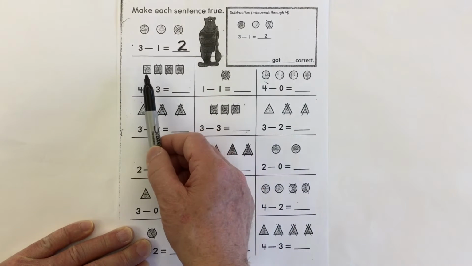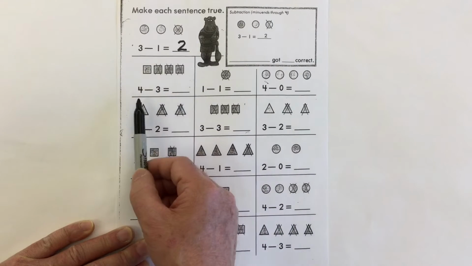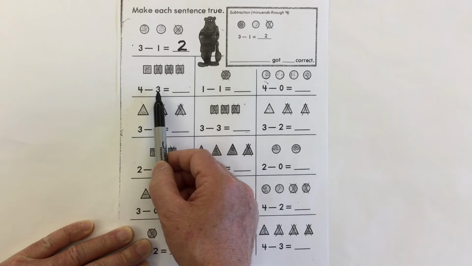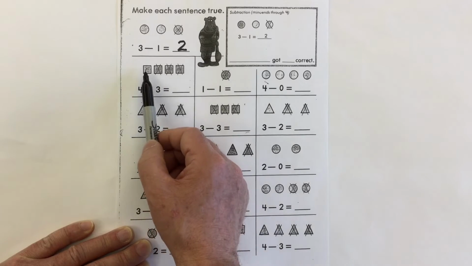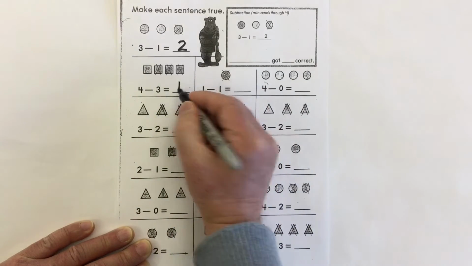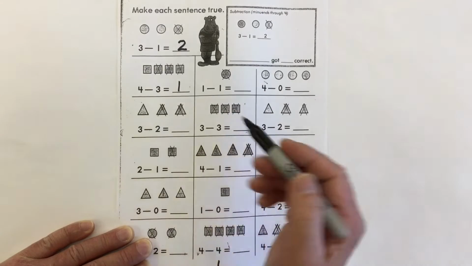Here we have 4 squares, 1, 2, 3, 4 squares. 3 of them have been X'd out or taken away, 1, 2, 3. How many squares are left with no X? 1. 4 take away 3 is 1.